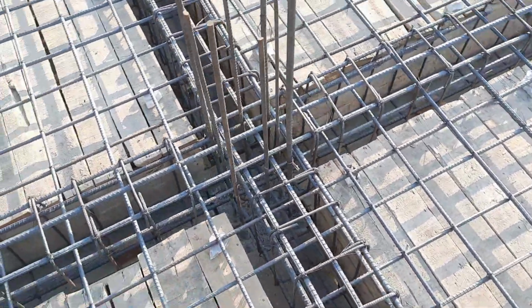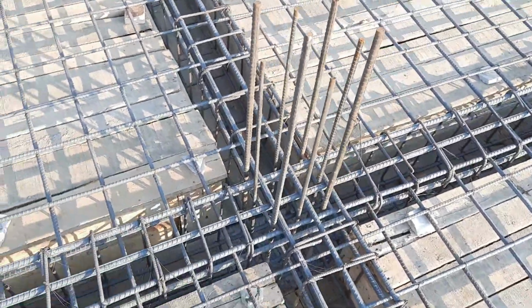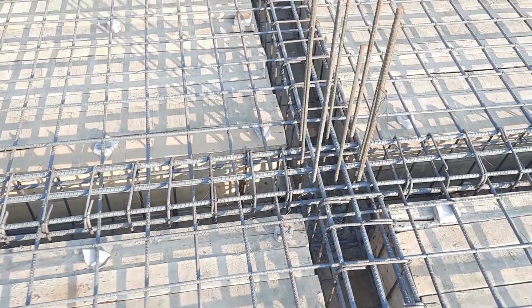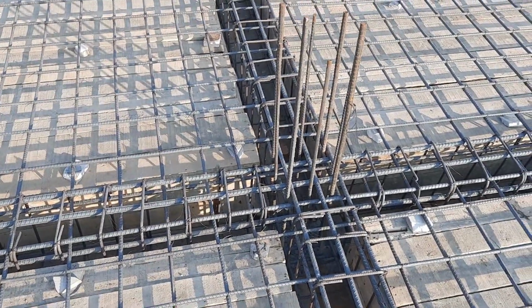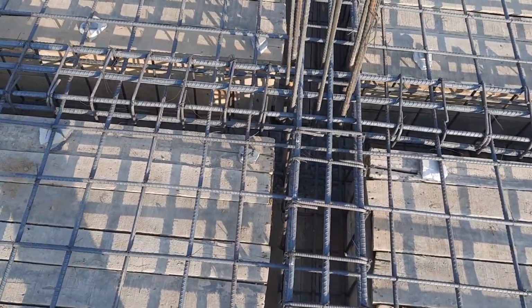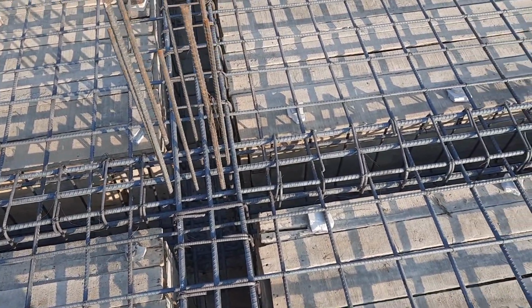In this practical video, I will guide you through the steel structure design and the construction of this floor beam with RCC slab, specially designed for a 3-story commercial building. You can see clearly, this is the junction between beam and column, and the floor beam size is 12 by 16 inches.